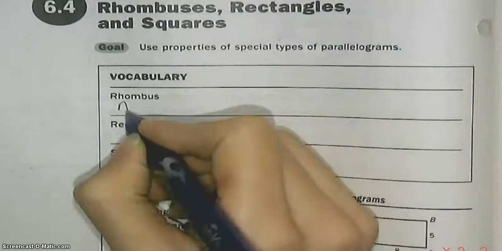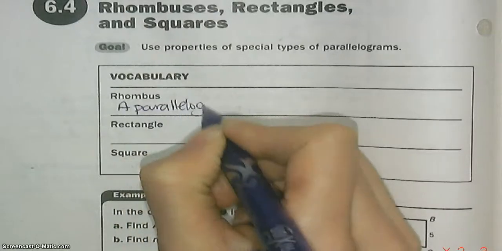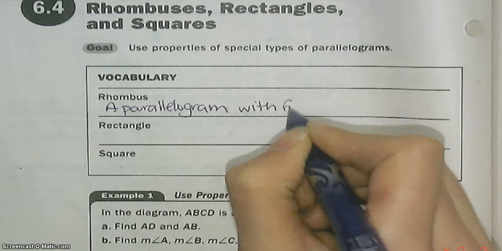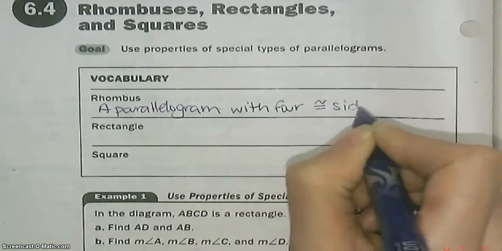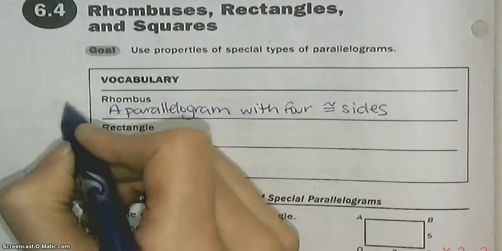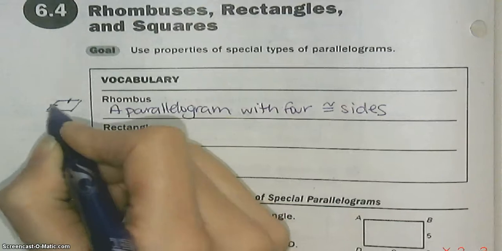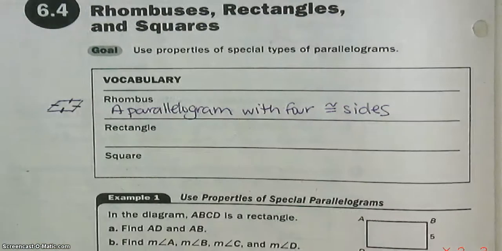A rhombus is a parallelogram with 4 congruent sides. So if we were to draw a picture, it's a lot like a parallelogram, but all the sides are equal, not just the opposite sides.